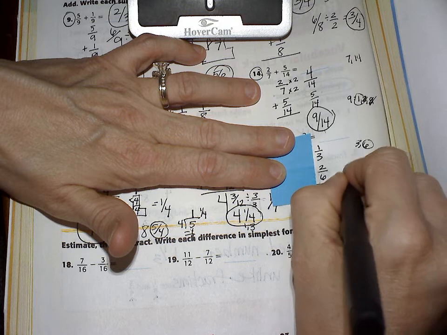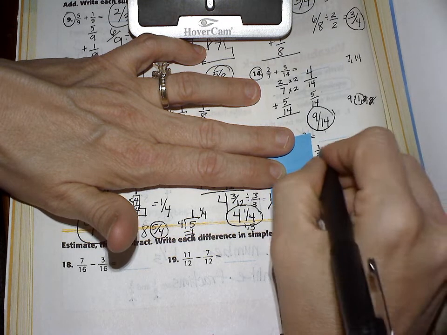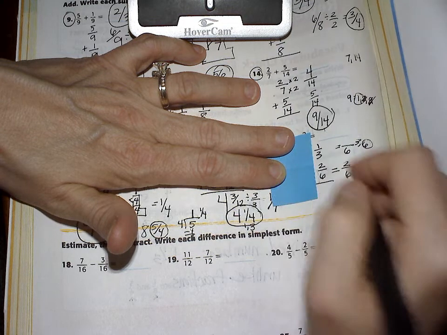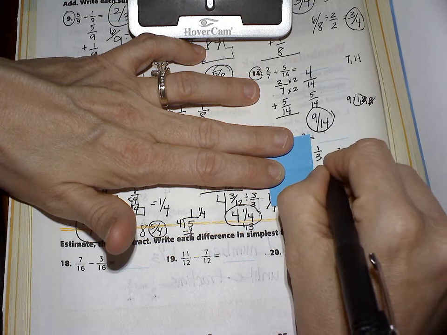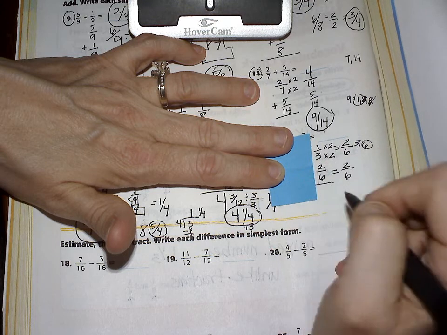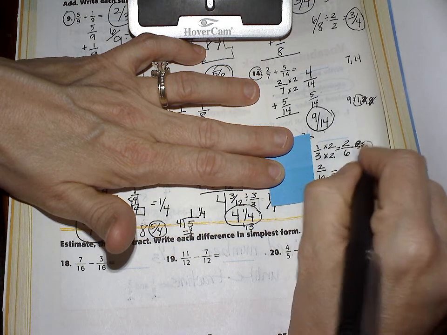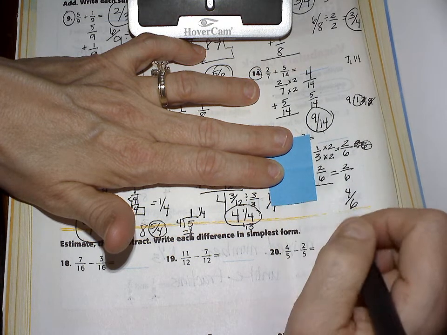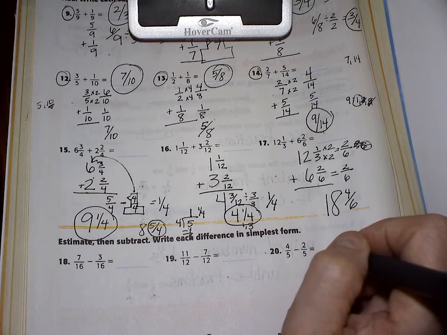I can just rewrite 2/6. That one is just the same. 1/3 equals something over 6. We're changing that denominator to 6. 3 times what gives you 6? 3 times 2. 1 times 2 is 2. My denominator is the same. I add the numerators. 2 plus 2 is 4. I keep the denominator. Now I go to my whole numbers. 12 plus 6. I know that's 18.